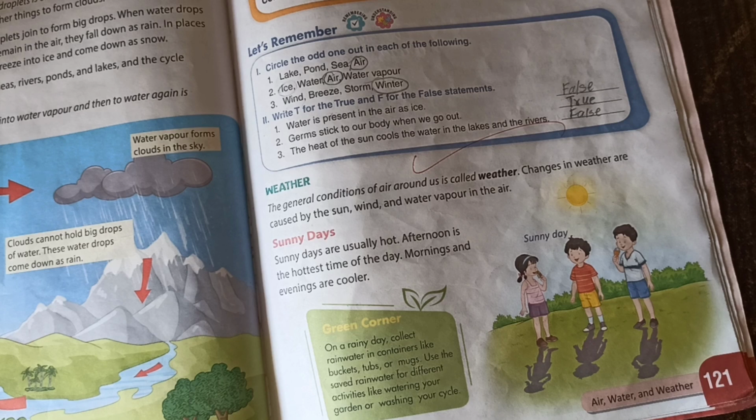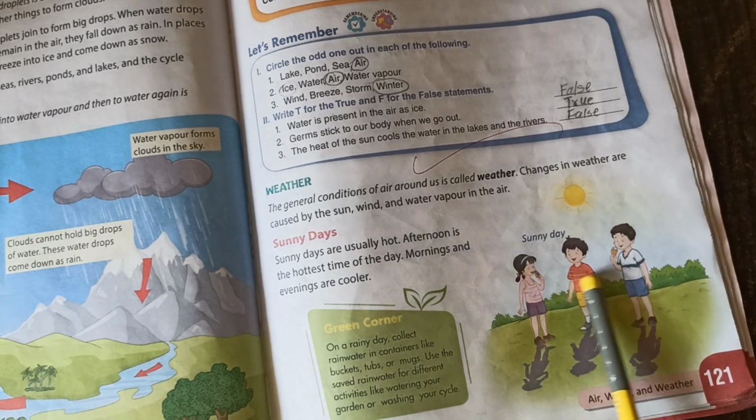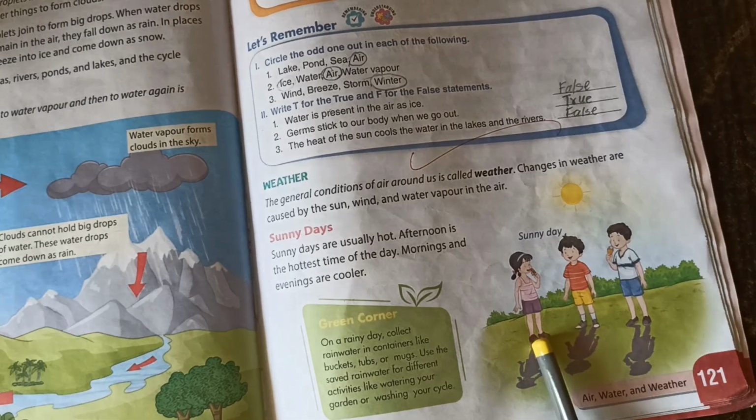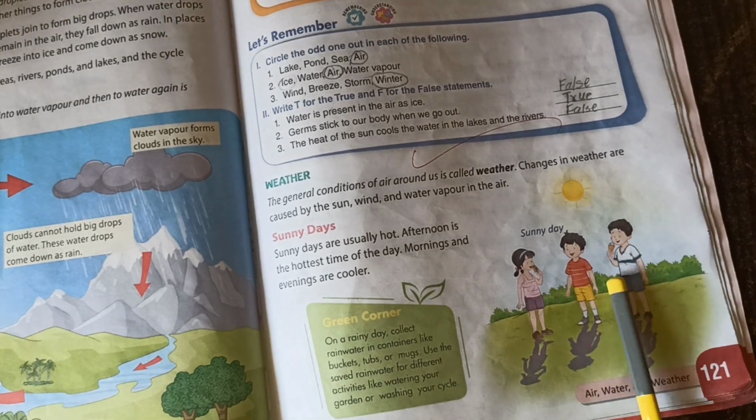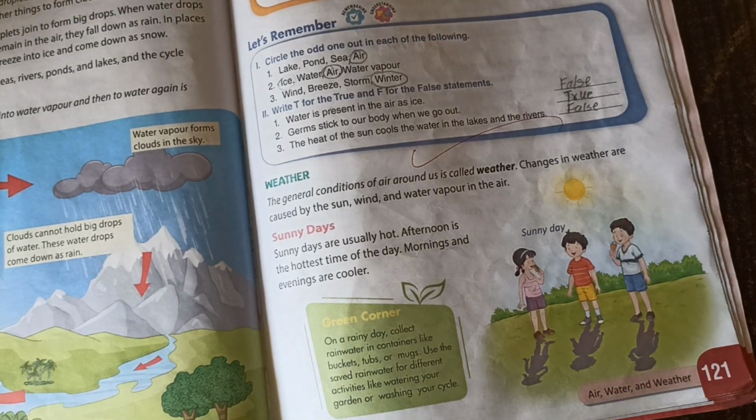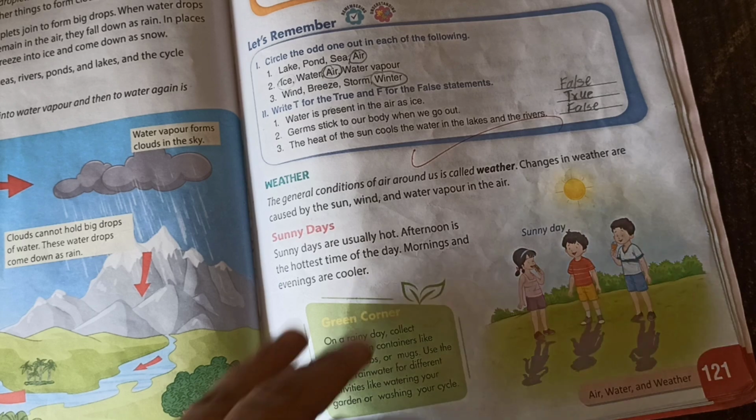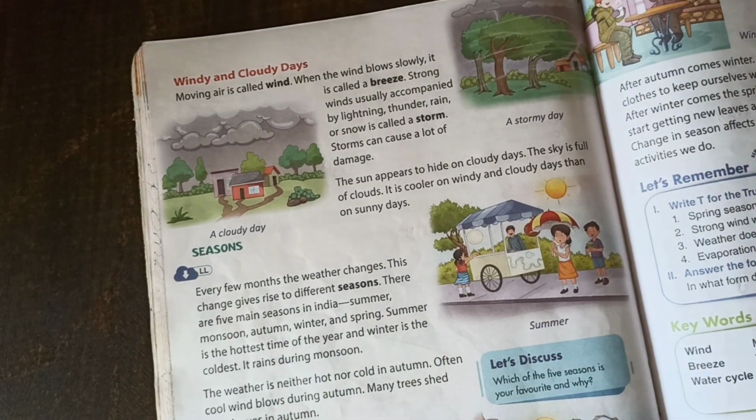Sunny days are usually hot. Afternoon is the hottest time of the day. Mornings and evenings are cooler. See here, a sunny day, and how kids enjoy this sunny day. Now, turn the page. Next topic, windy and cloudy days.